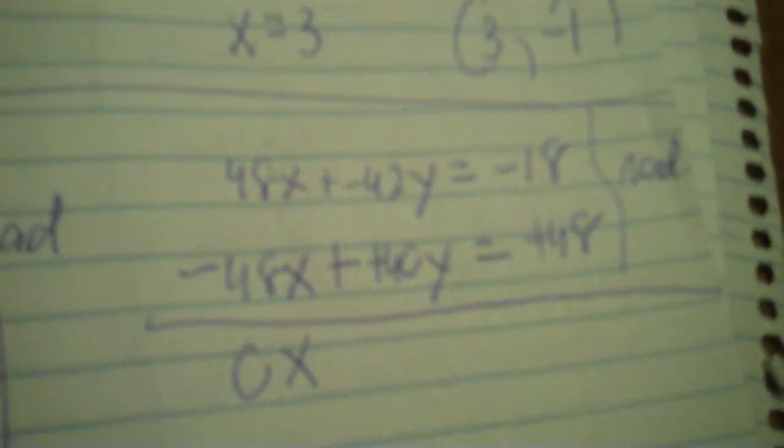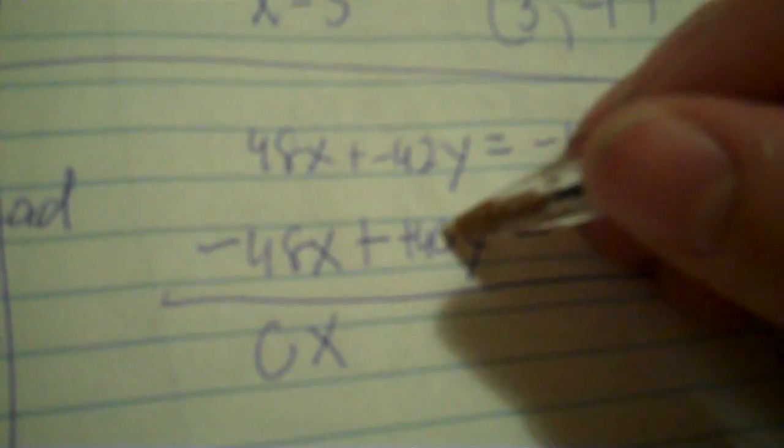Okay, you want to add them, but right now 48 plus 48 doesn't add to 0 and isn't even close. But if you make it negative, it does, because if you have a positive and a negative, they add to 0. But then the rest of this bottom has to change opposite, so it goes from negative to positive there. So negative 42 plus 40 is negative 2y. And then negative 18 plus 48 is 30.